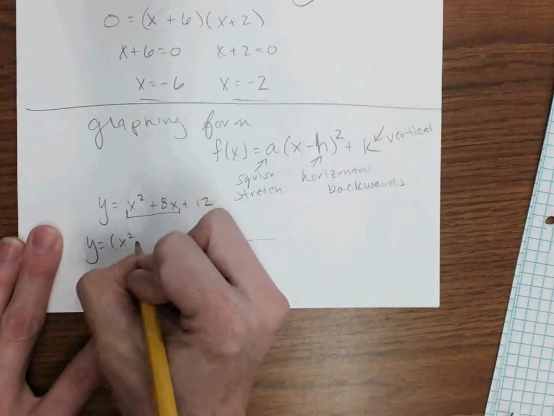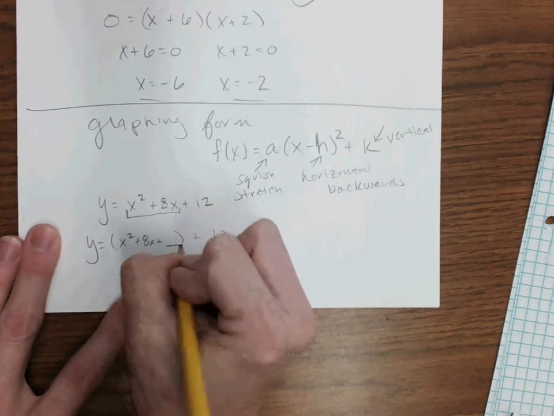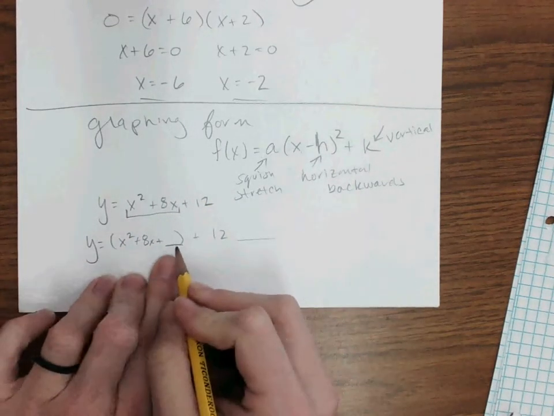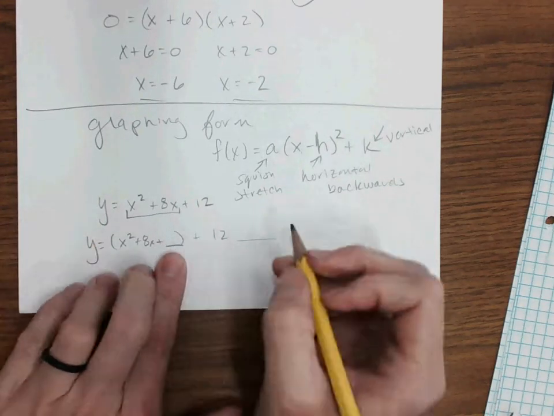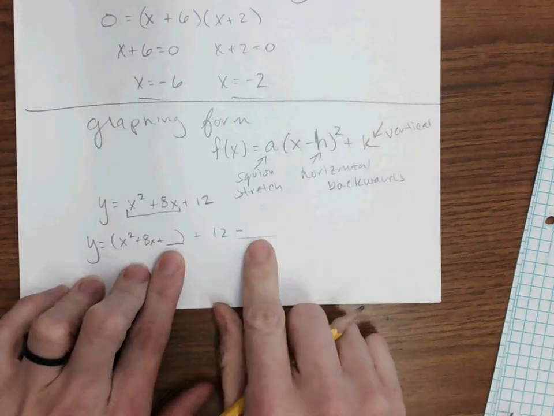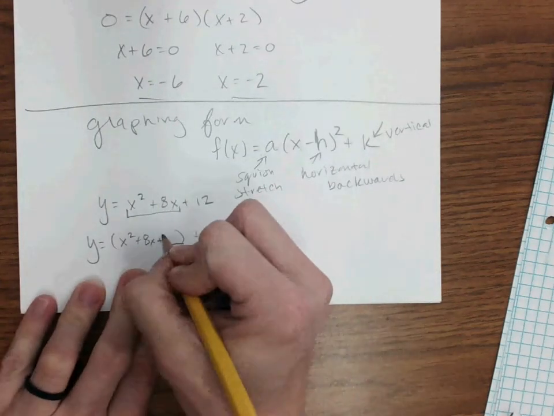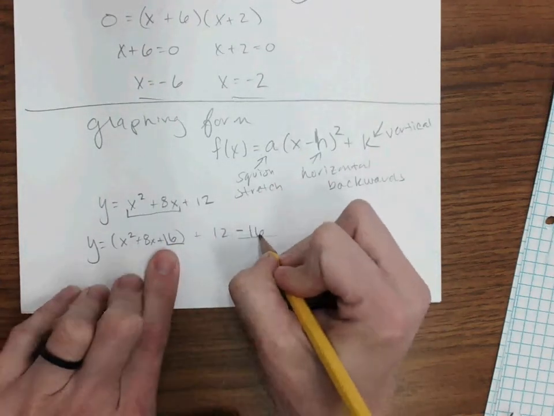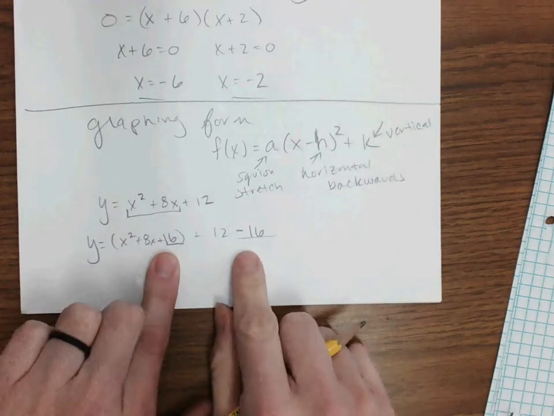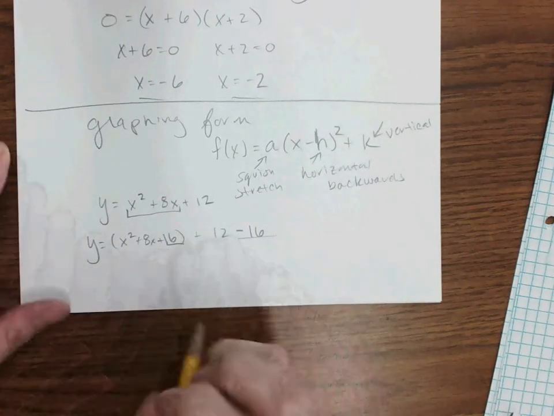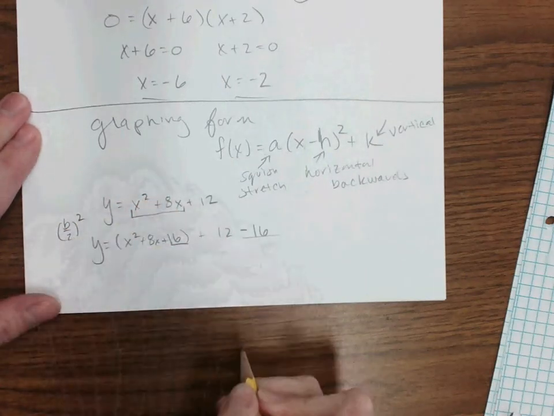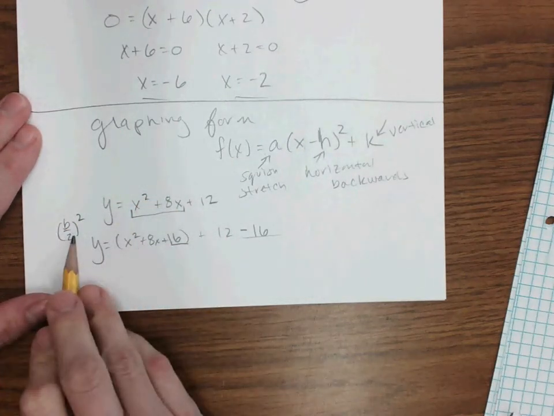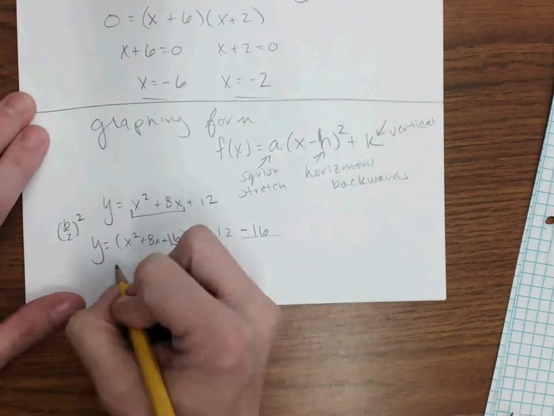This is x squared plus 8x. I'm going to add something inside here. Whatever I add here, because I'm adding it on the same side, in order to undo it, I also have to subtract it. Like in this case, I'm going to add 16, but I also have to subtract 16, because I can't actually change my equation. Remember, I got that 16 by taking b over 2 and then squaring it. So 8 divided by 2 is 4, squared gives me 16.